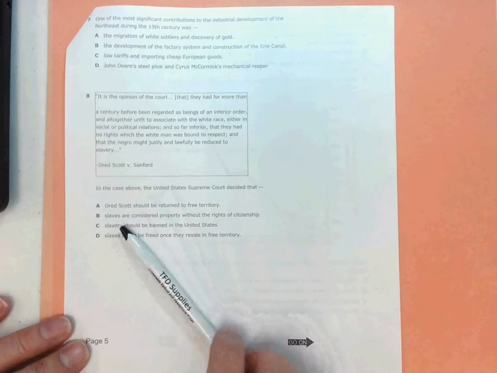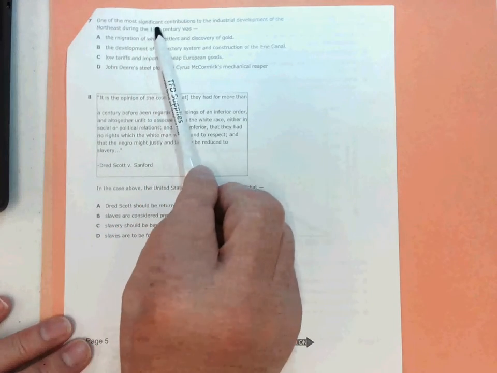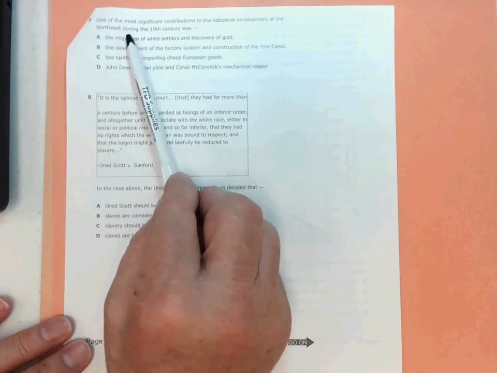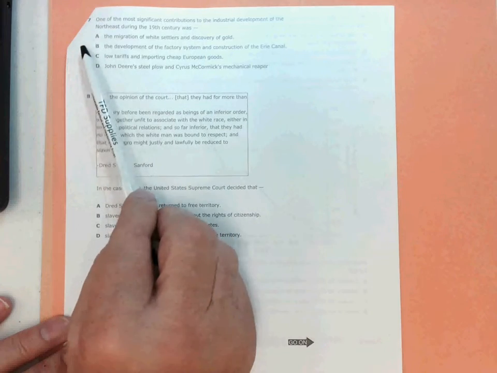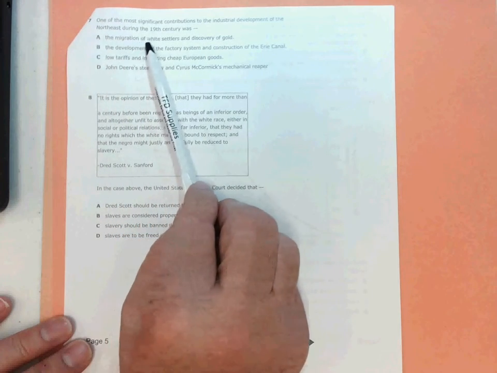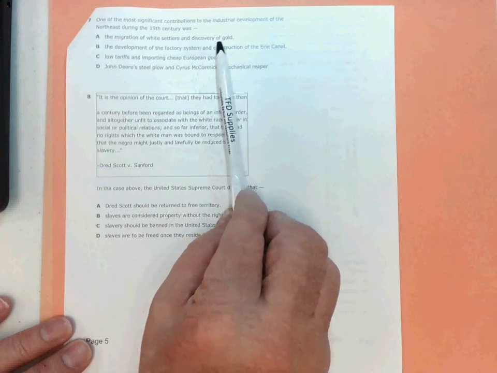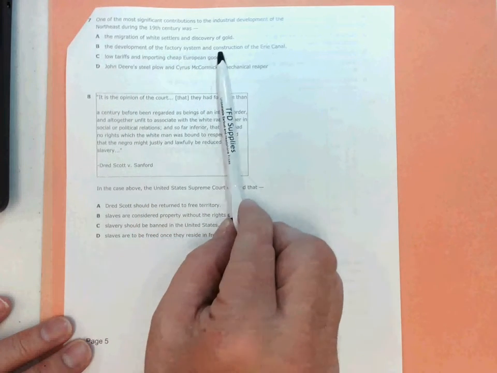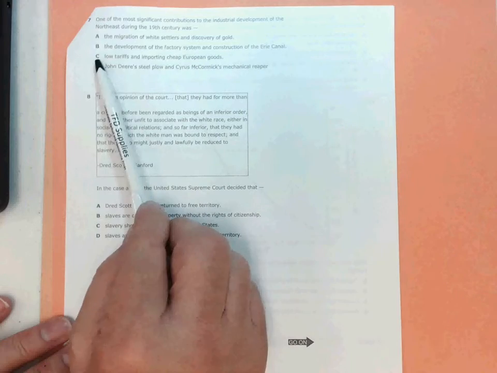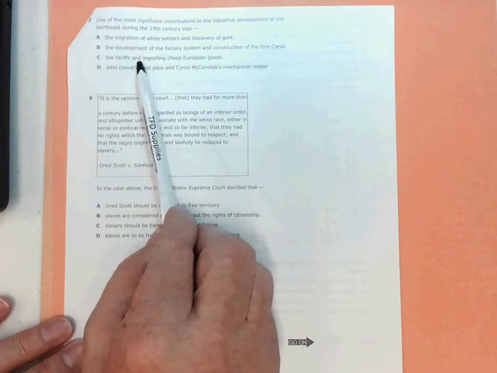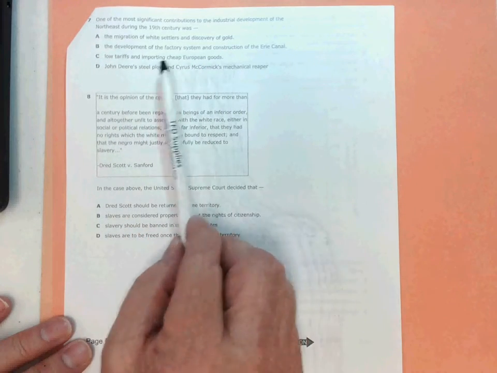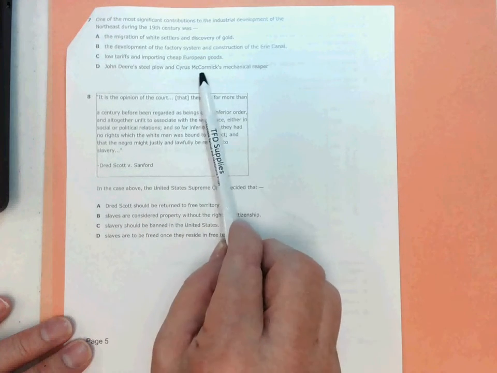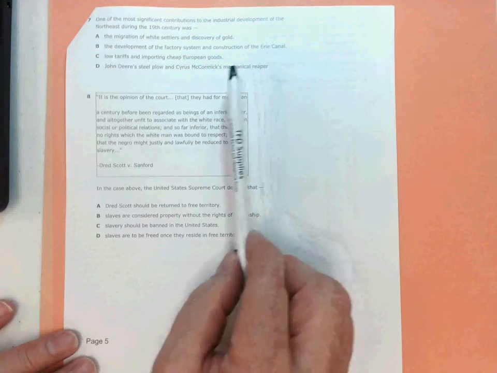Number 7. One of the most significant contributions to the industrial development of the Northeast during the 19th century was A. The migration of white settlers and the discovery of gold. B. The development of the factory system and contribution of the Erie Canal. C. Low tariffs and importing cheap European goods. D. John Deere steel plow, Cyrus McCormick's mechanical reaper.